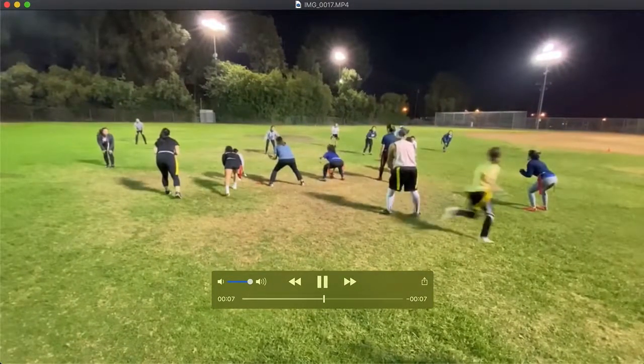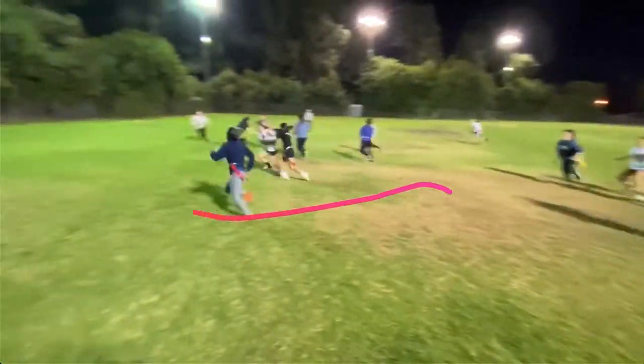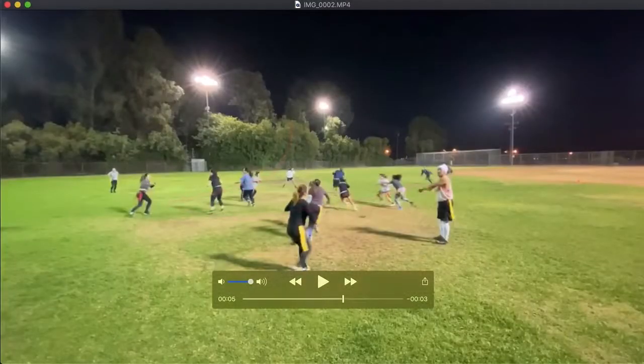So instead of sprinting out of this, read your block, boom, come back. Okay.